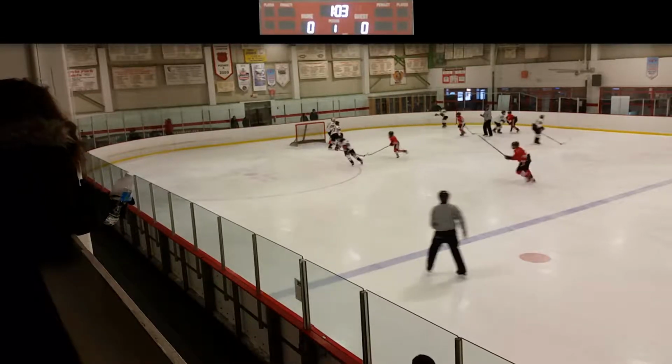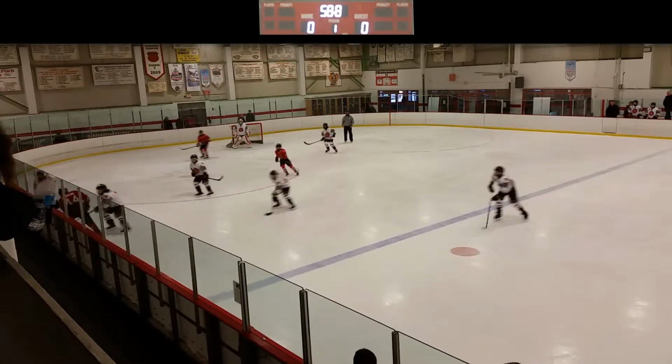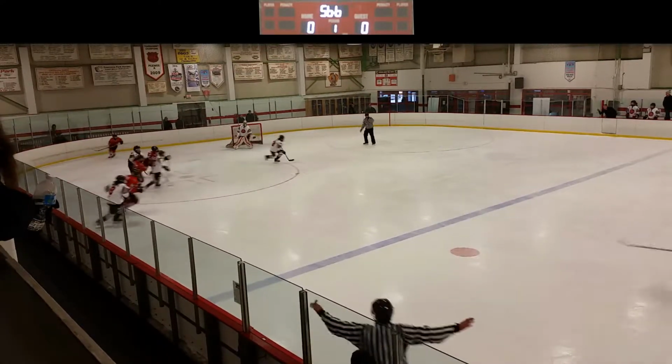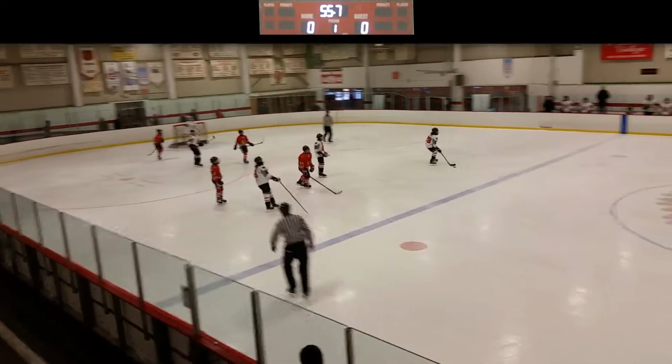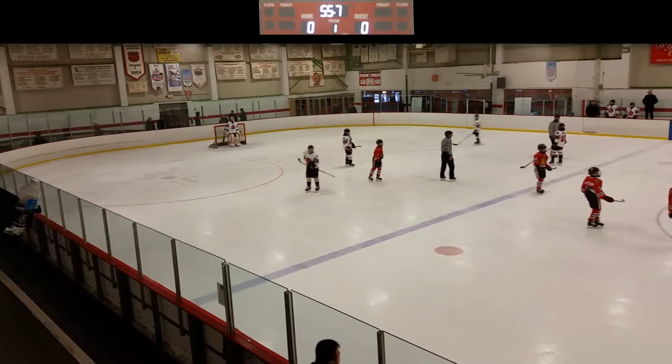Speck lining up to take the draw. That's controlled by the Devils. They play it behind their goaltender around the dasher. Ooh, puck scored 3, and there's a penalty. No, it's a hand pass called. This will come out of the zone.